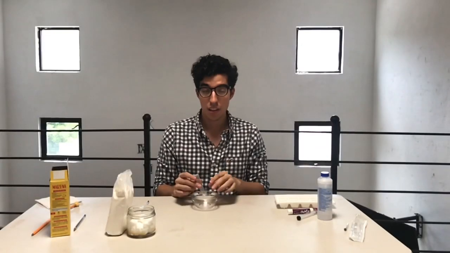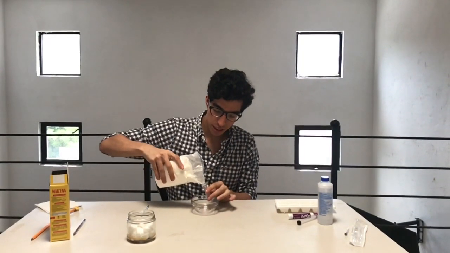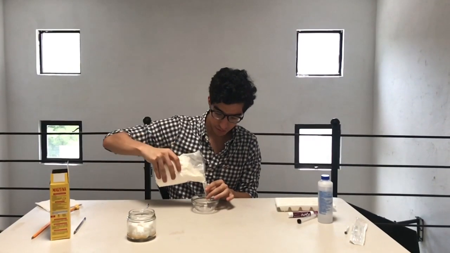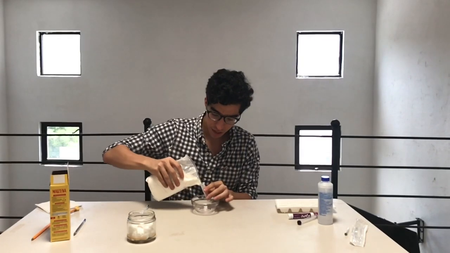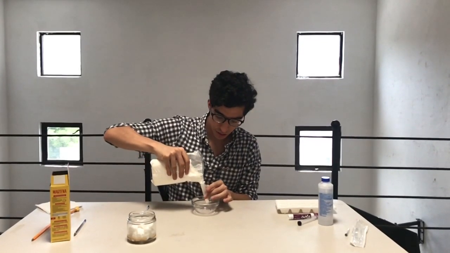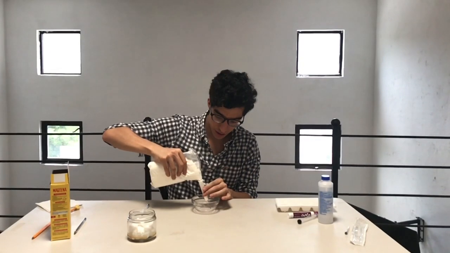After that, we need to fill the column with corn starch. We need to be pretty careful because it's too messy to fill it. I recommend that if you can use a filter or something that helps you, it is preferred.